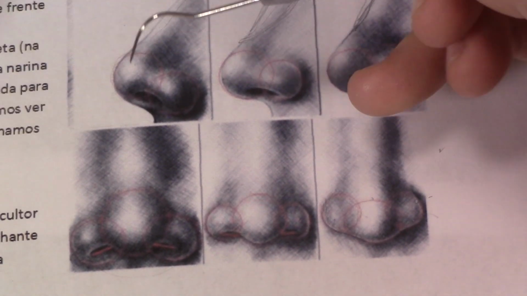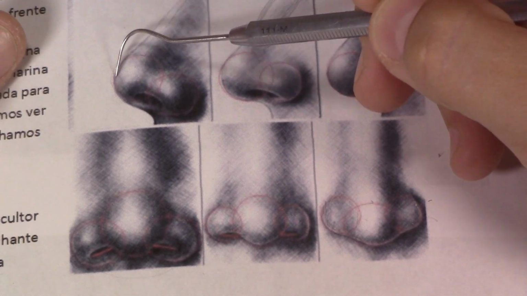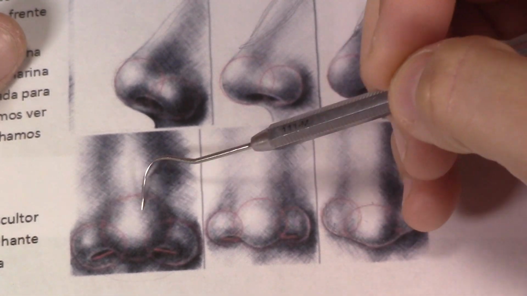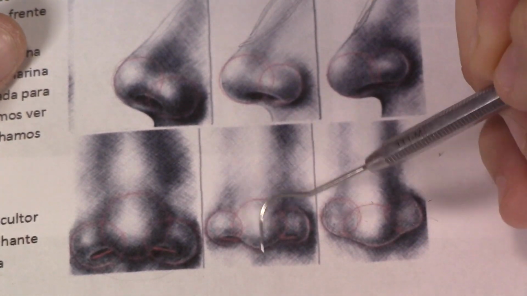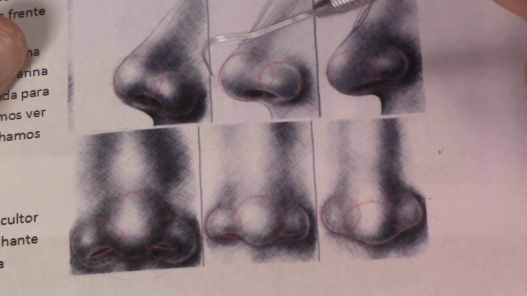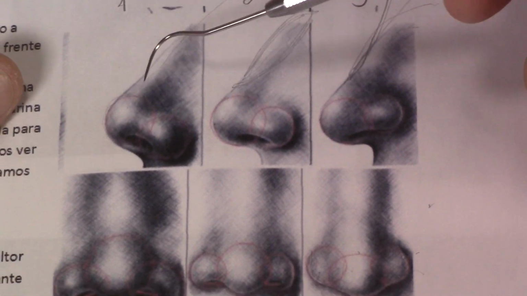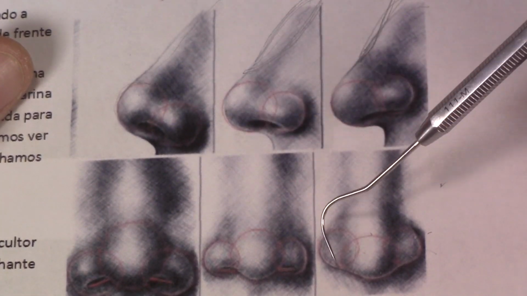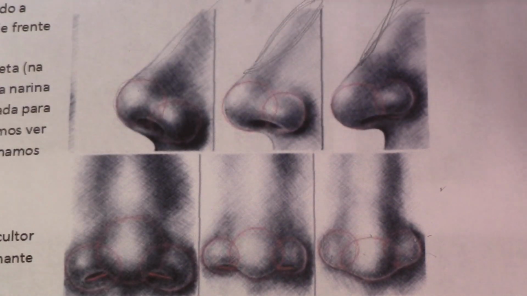If you shape the nose, you make a ball for the tip and 2 balls for the wings, like this: 1, 2, 3. I made it in red here. I hope you guys can see. So if you split it in these 3 parts, you can only have these 3 kinds.